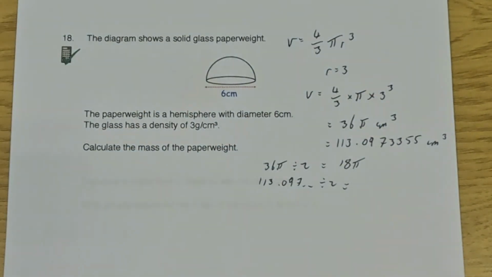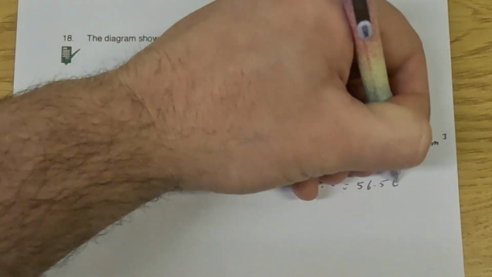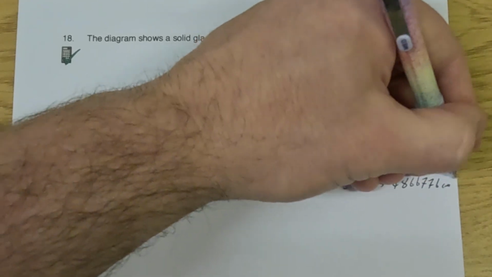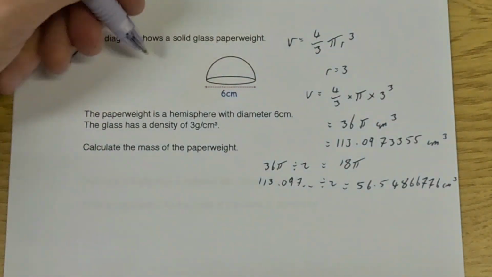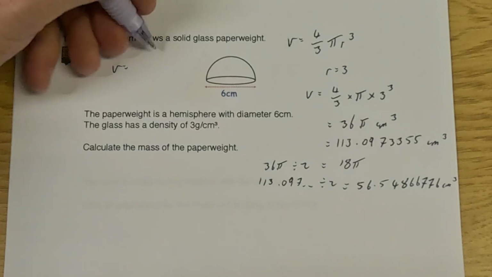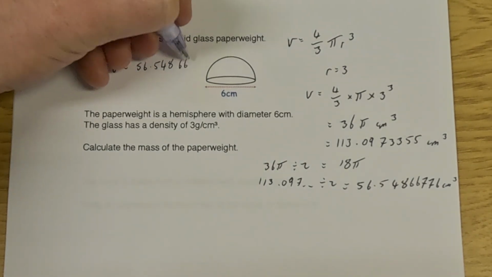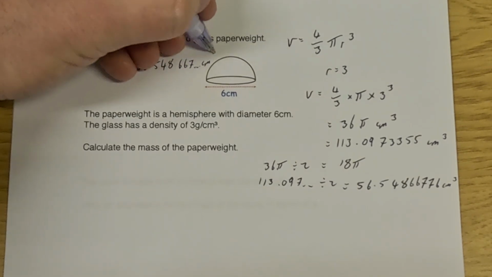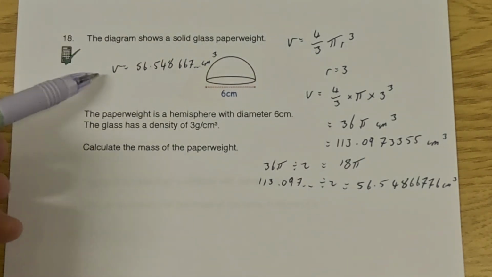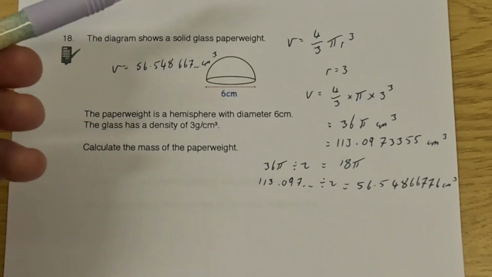Alternatively, if we're working as a decimal, divide by 2, that's equal to 56.5486677 and so on centimeters cubed. So that's the volume of the hemisphere. The volume of that hemisphere is 18 pi, or 56.5486677 and so on centimeters cubed. And it's okay to work exactly here. You could just say the volume is equal to 18 pi centimeters cubed.